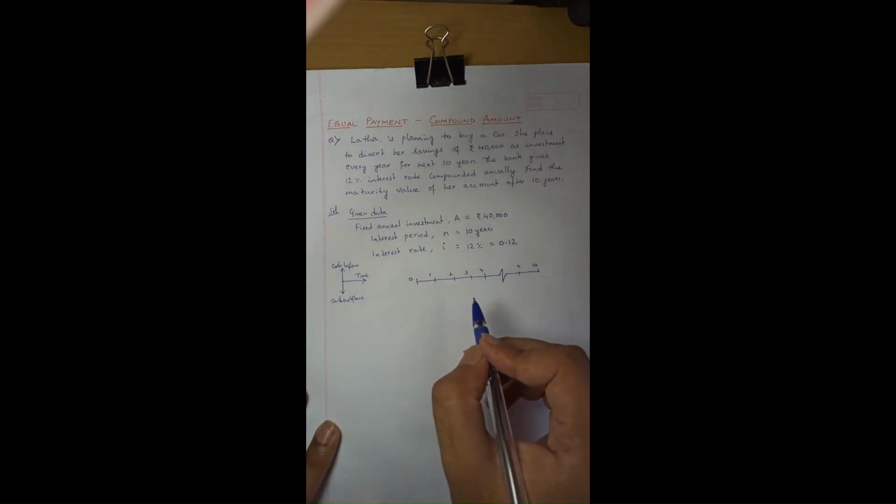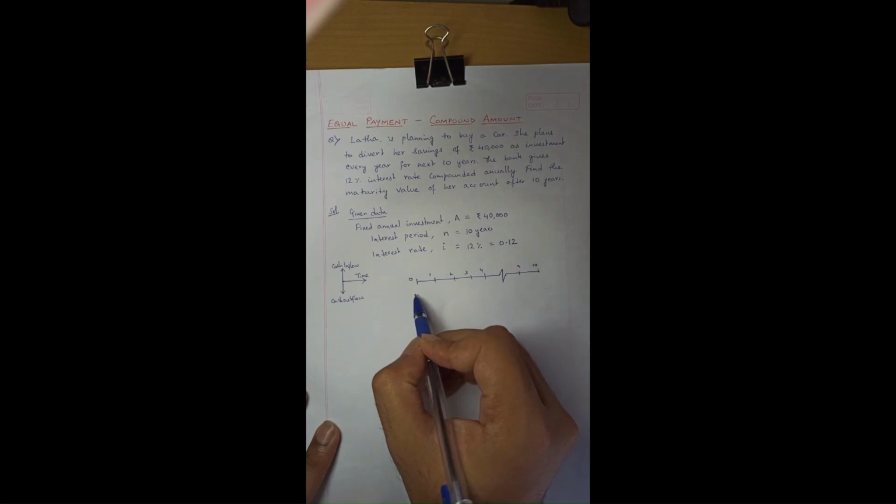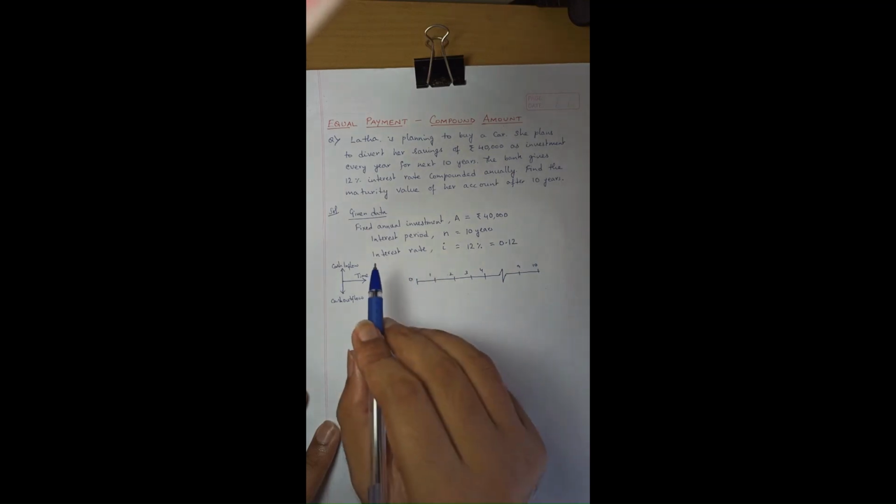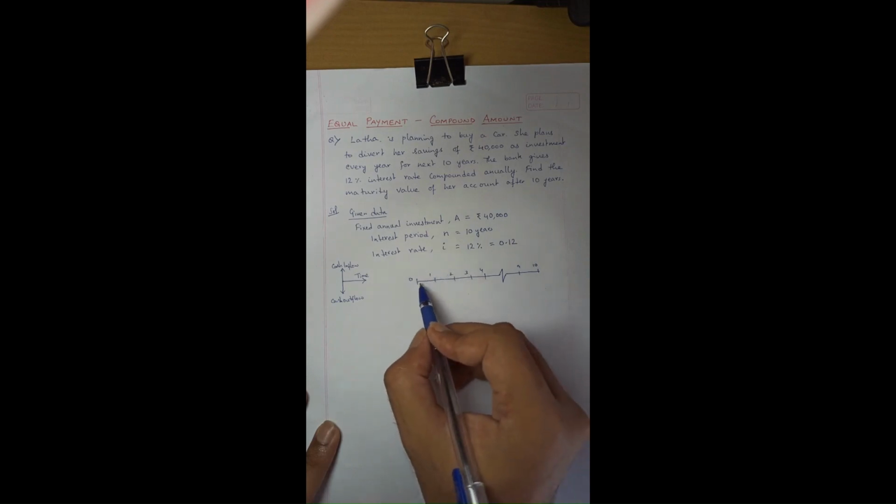So what is happening now? The payment is not from time t equal to 0. She will be investing after 1 year. So that you need to remember in equal payment: always the equal payment or the annuity starts from the end of first year.